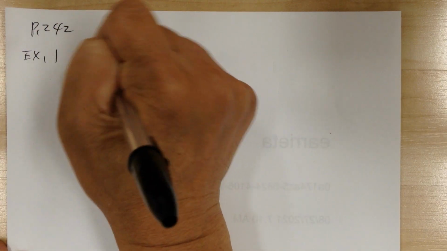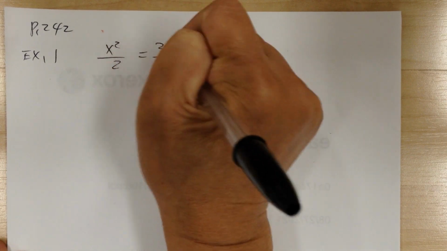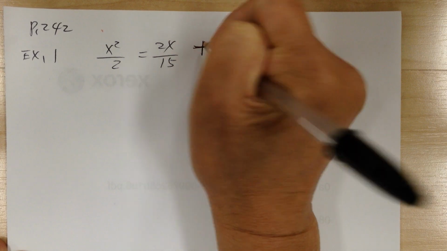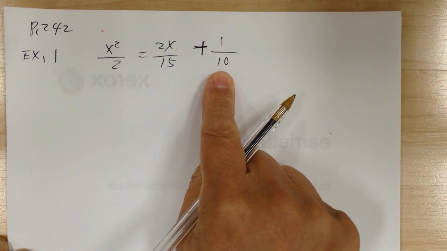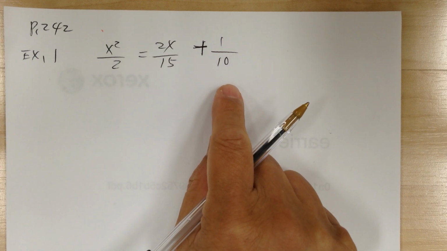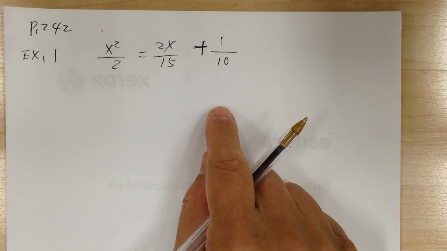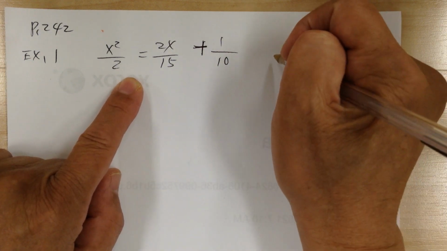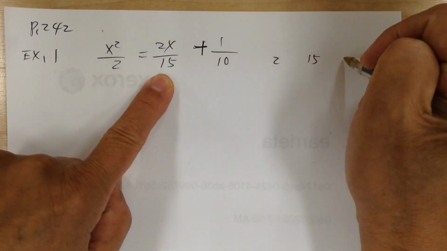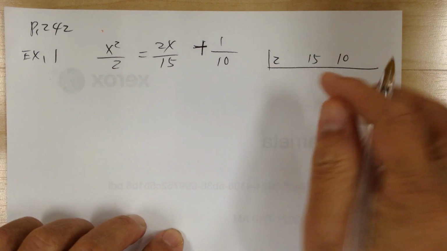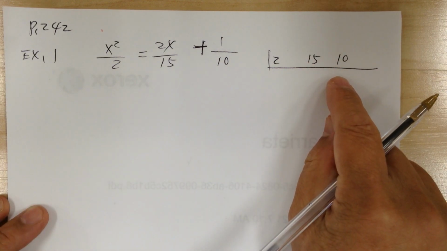So you have x squared over 2 equal to 2x over 15 plus 1 over 10. When you have an equation like this, you want to get rid of the fraction. To get rid of the fraction, you have to multiply by the LCD, but make sure you do that only with the equation. So your LCD will be 2, 15, and 10. To find the LCD, as long as two numbers can divide, you can go and do it.